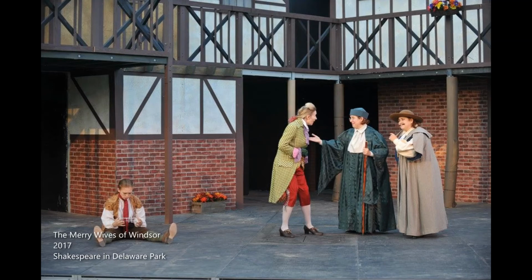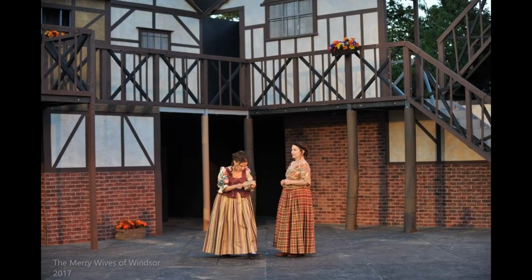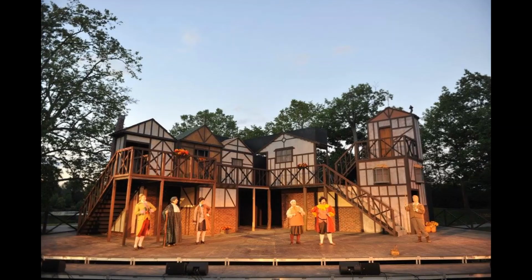Touching specifically on Shakespeare in Delaware Park stage, as you know, it's outdoors, which changes a lot of things, I would assume, for you. How does that shift, whether it's limitations or more ability? Because it's outdoors, you have to deal with wind and rain, and then even the setting sun. We go from daytime to nighttime because of when we do the shows.